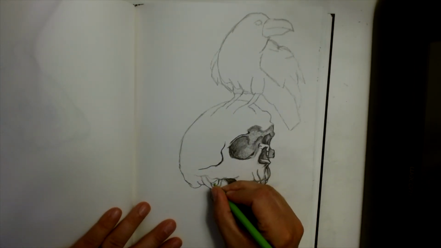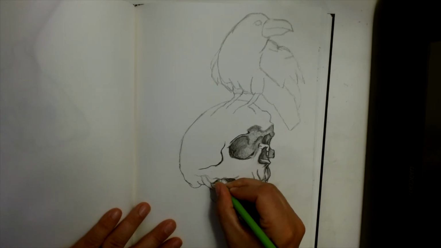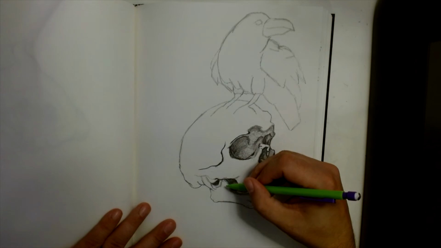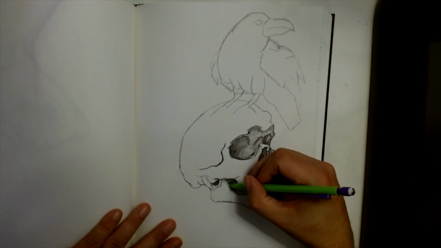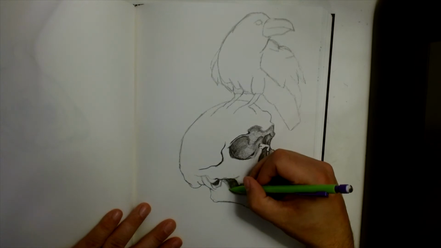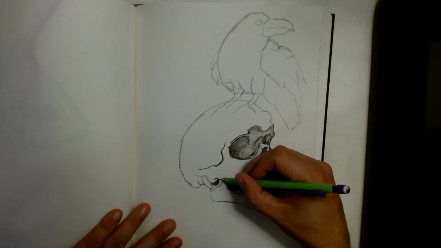Now this piece here inside the mouth will be completely black. The only reason this part won't is that's part of the back side of the skull, so we need to have a little bit of shape and form to that. Okay, but like I was saying, we can now come in here with that same blend. Right here on the edge.